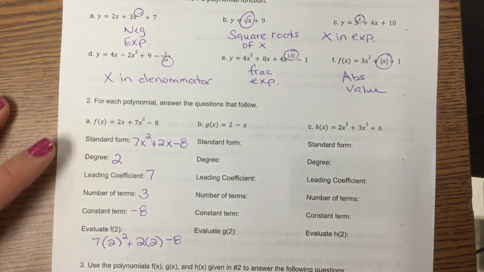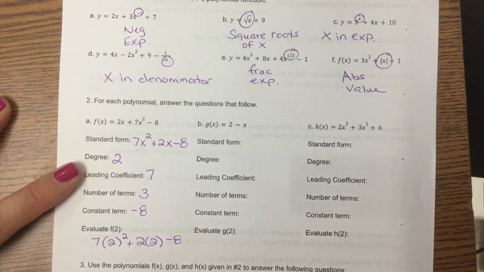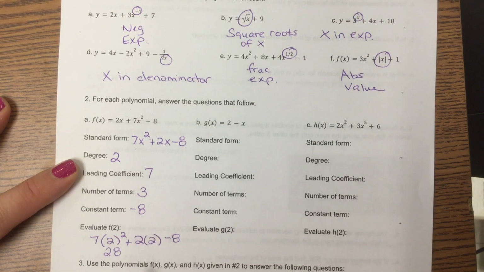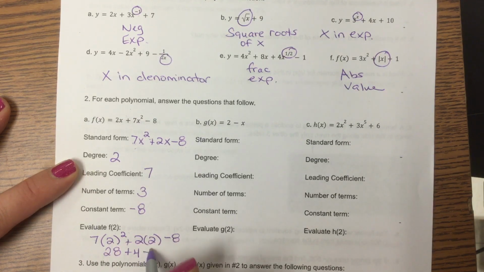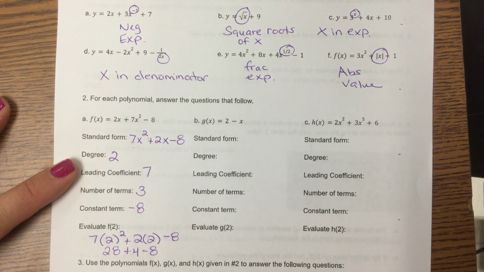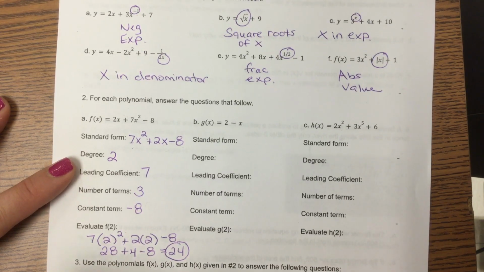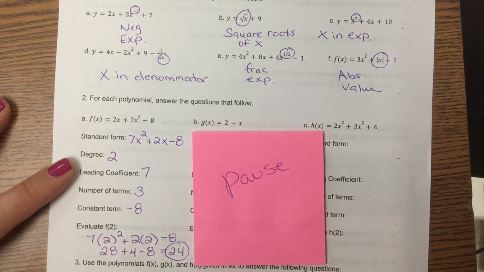If I'm going to evaluate the function at 2, I'm plugging 2 in to all of the x's in the original one. I like using standard form. So I'm going to plug in 7 times 2 squared plus 2 times 2, and then minus 8. And you could use a calculator, or you could do some math in your head. I'm going to try some math in my head. This is 7 times 4, which is 28. This is 4, and this is minus 8. So if I'm taking 28, this is really a net of minus 4 right here. So 28, and then altogether this is negative 4. My answer would be 24 altogether.